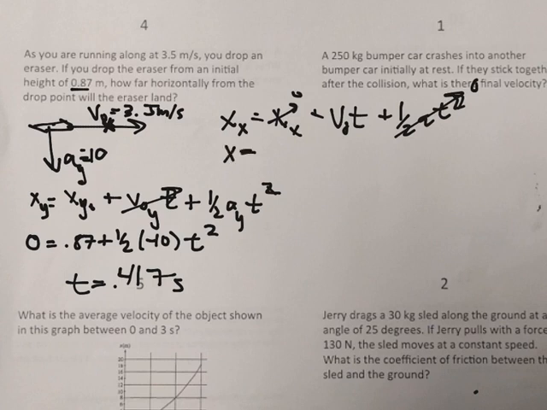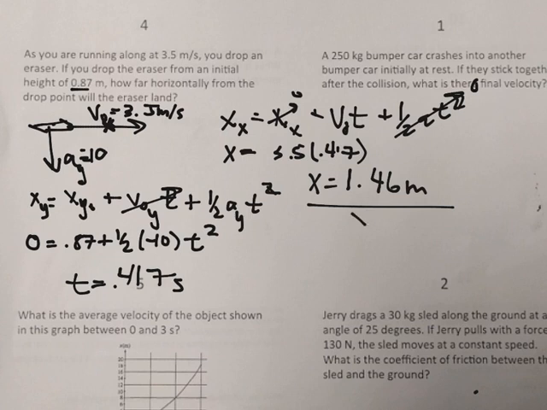So your position is equal to your initial velocity times the amount of time it went for. So it would go about 1.46 meters in the horizontal or x direction.